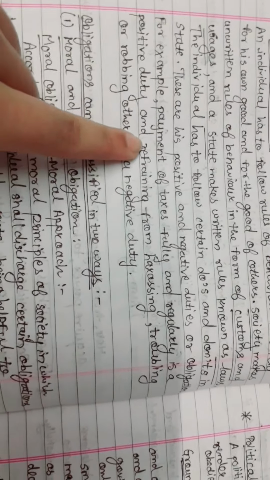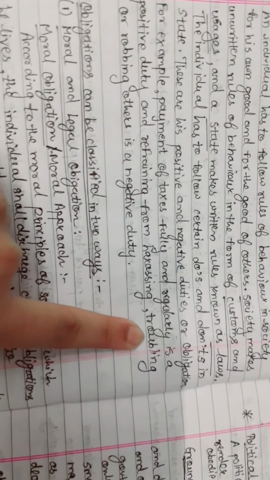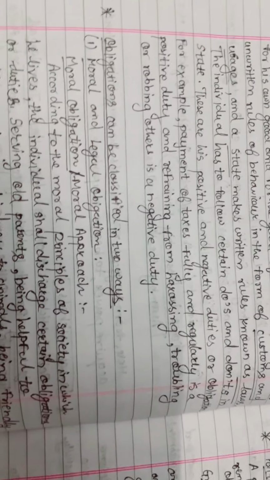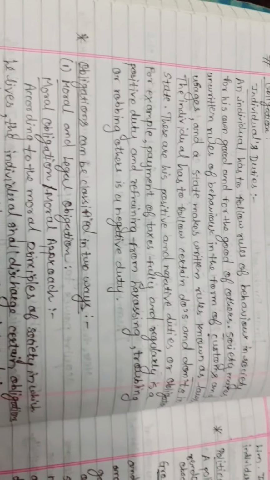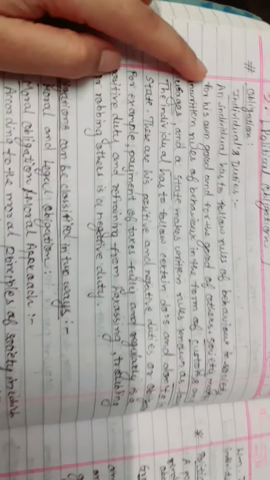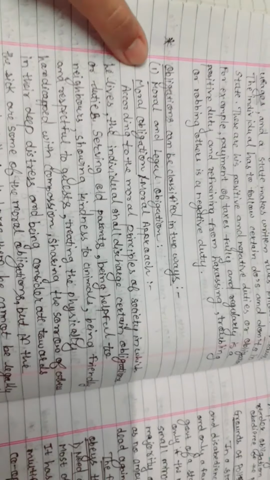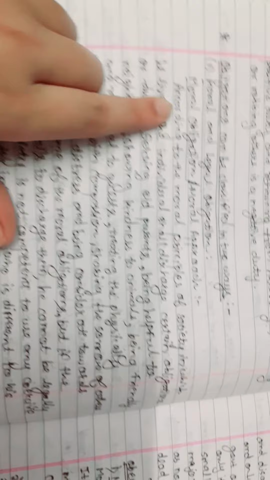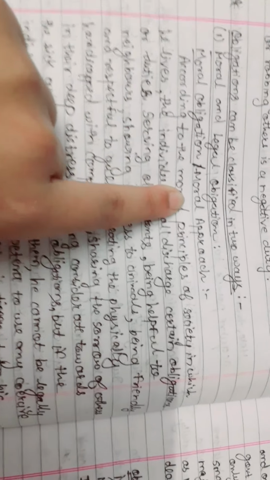For example, payment of tax fully and regularly is a positive duty, and refraining from harassing, troubling, or robbing others is a negative duty. This is about the individual's duty. Then obligation is classified in two ways: moral and legal obligation. So moral obligation means moral approach.